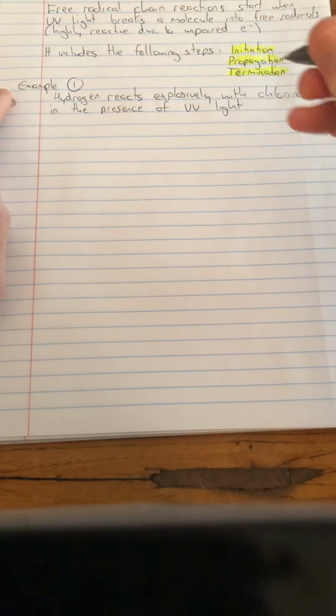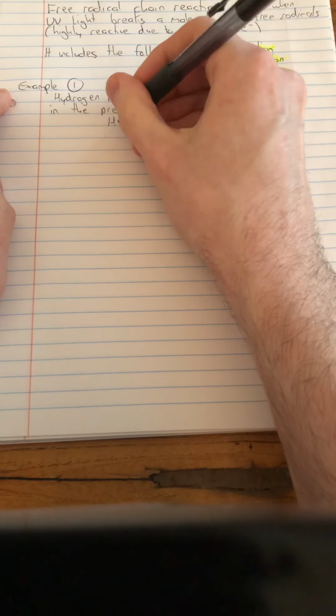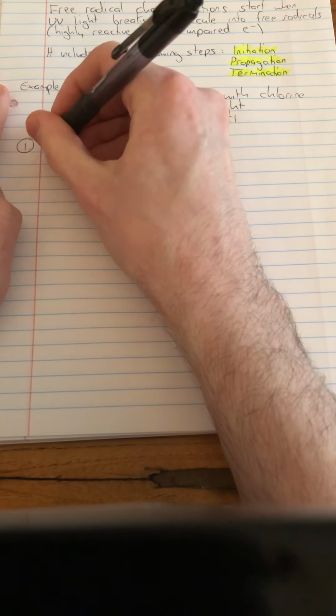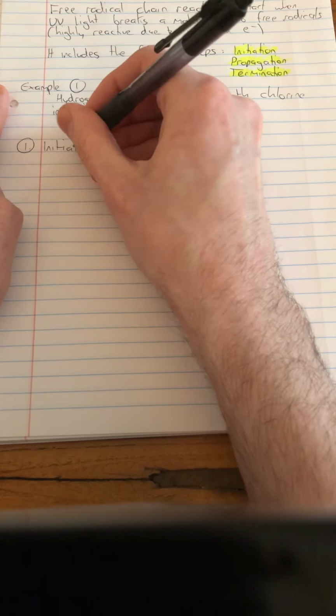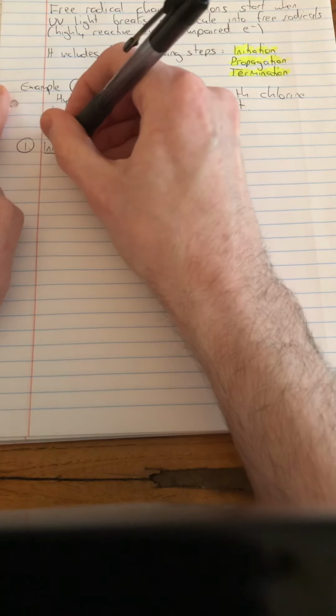So the reaction you should know, both hydrogen and chlorine are diatomic, so it's H2 plus Cl2, and that goes to HCl, and if we wanted to balance it, we just put a wee 2 there. So 2 HCl molecules. Now, we're going to look at what happens here. So we're going to start with the initiation part.